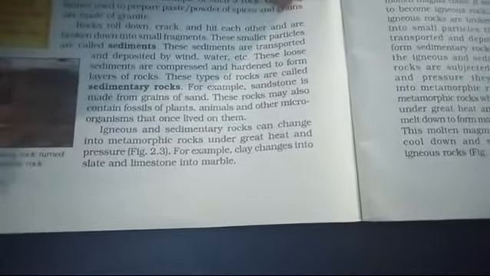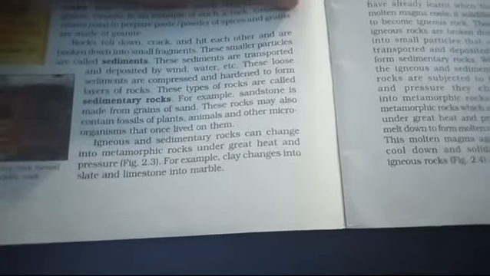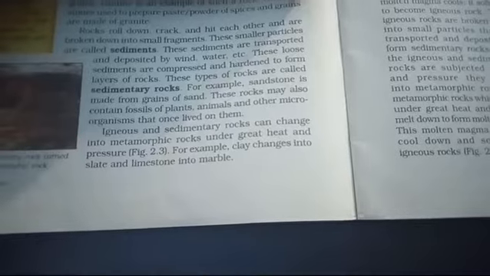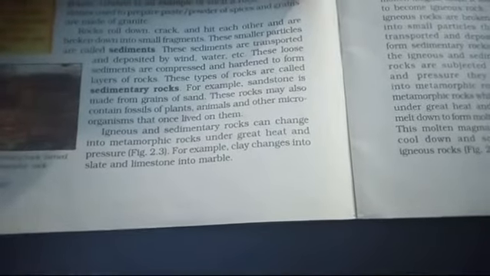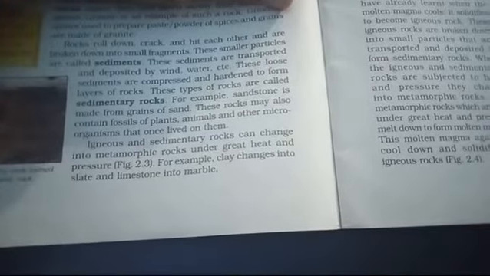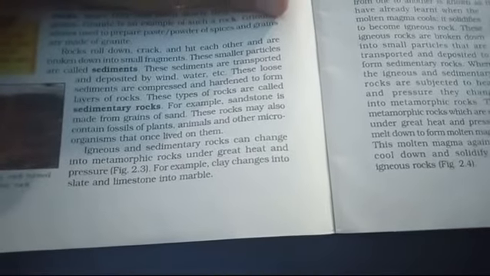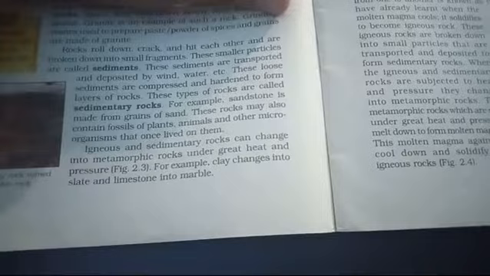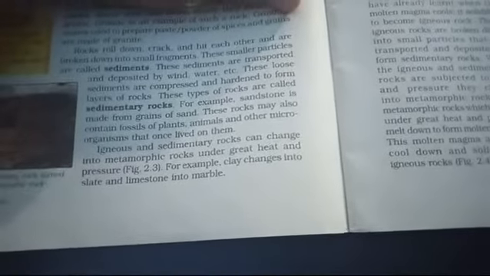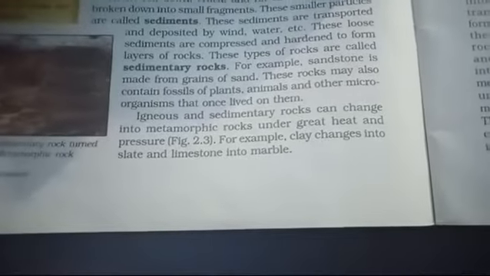So we can say that the metamorphic rocks are not natural rocks, but they are made with the help of igneous and sedimentary rocks, and in this way also the rocks help each other to become other rocks. ठीक है बेटा, एक दूसरे की मदद करते हैं कुछ नया प्रोडक्ट बनाने के लिए, कुछ नया पत्थर बनाने के लिए. ठीक है. Under great heat and pressure. ओके बेटा.